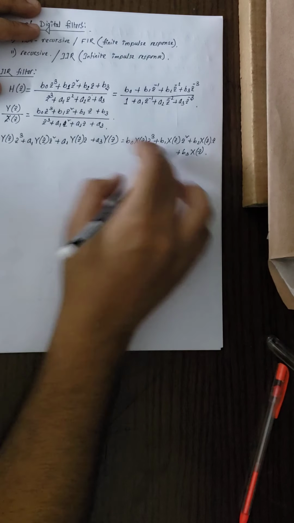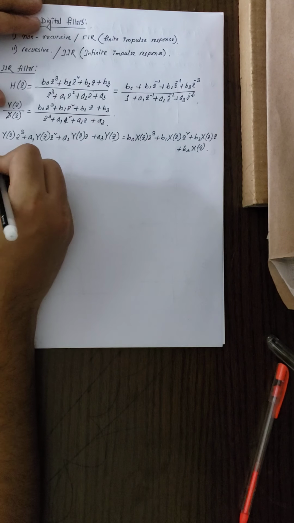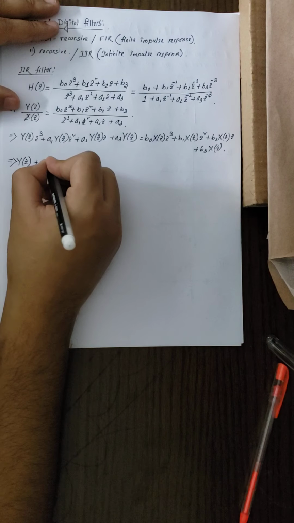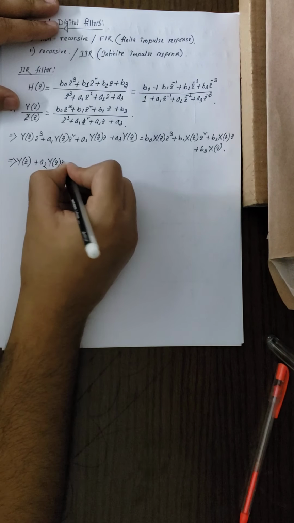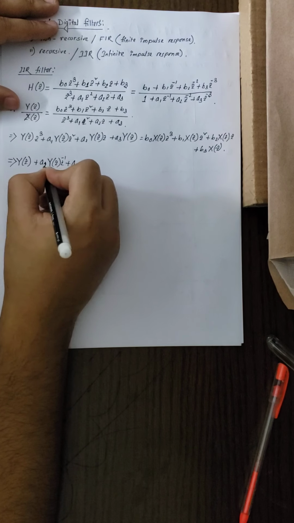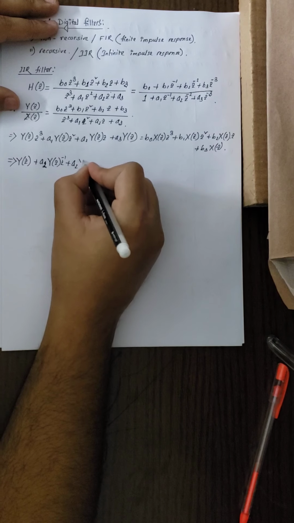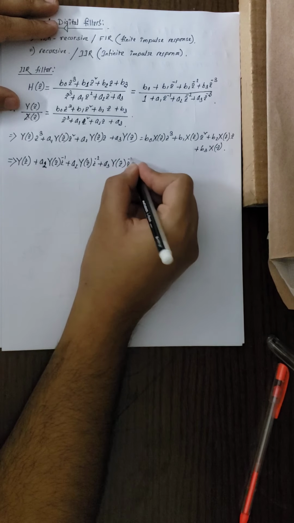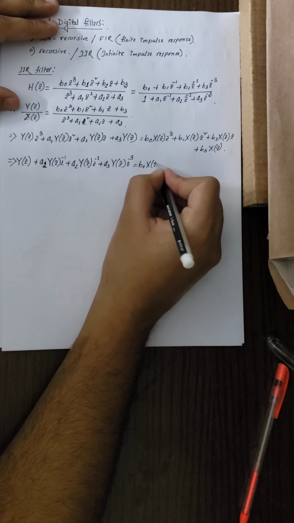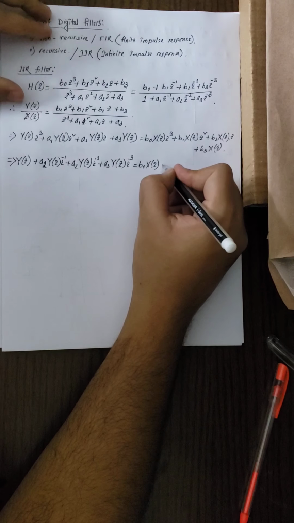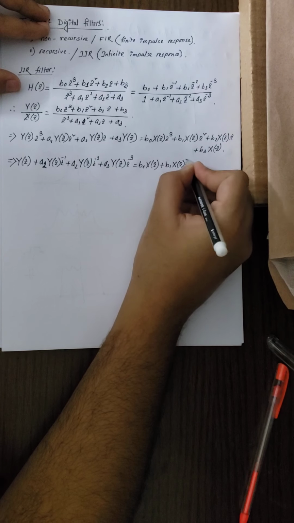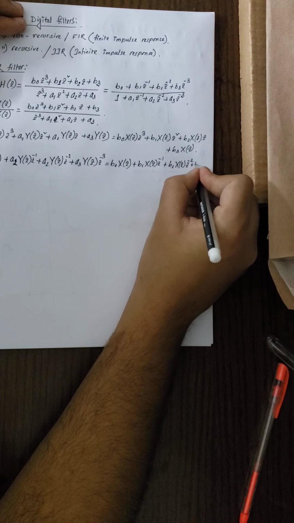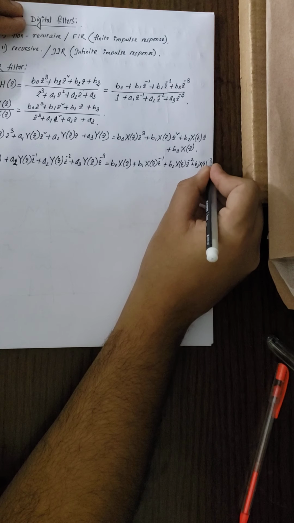Okay, now once again dividing both sides by z raised to the power of 3, we get Y(z) plus a1 Y(z) z inverse plus a2 Y(z) z inverse 2 plus a3 Y(z) z inverse 3 equals b0 X(z) plus b1 X(z) times z inverse plus b2 X(z) times z inverse 2 plus b3 X(z) times z inverse 3.